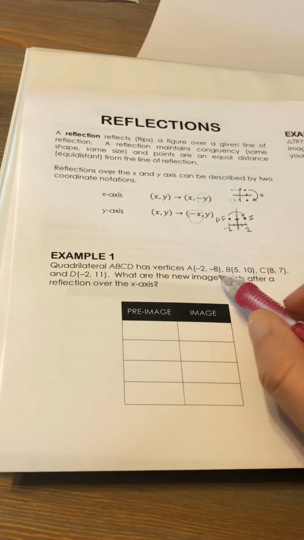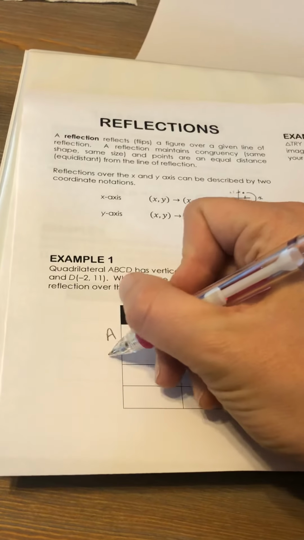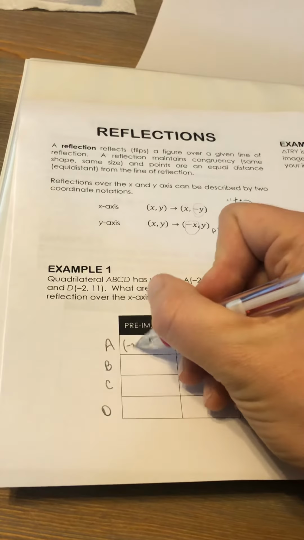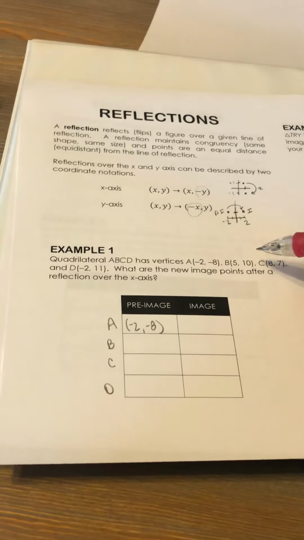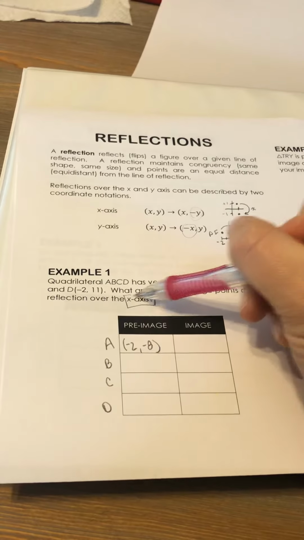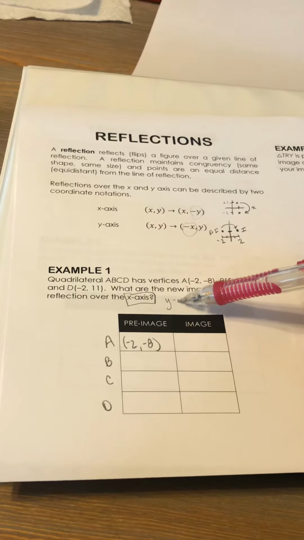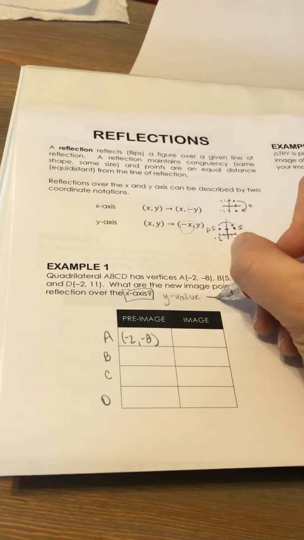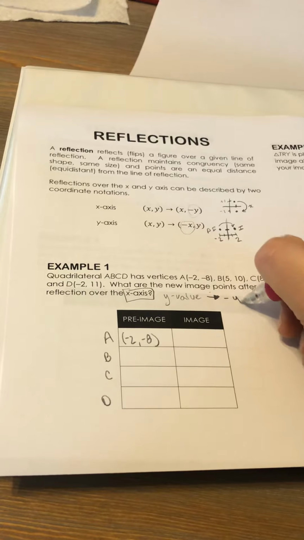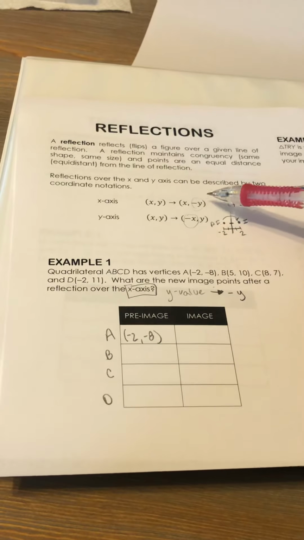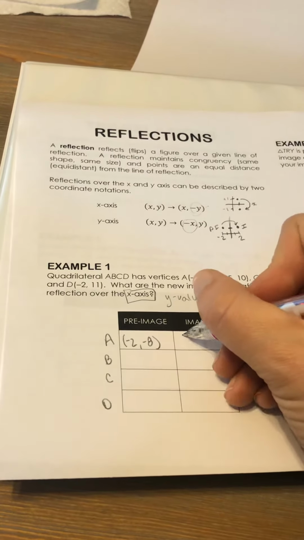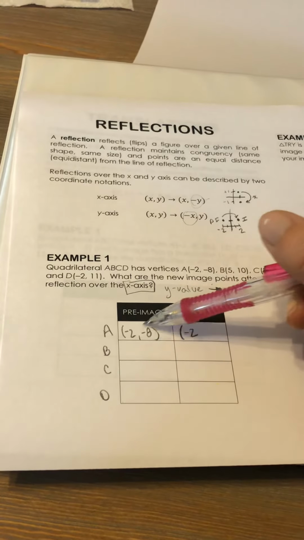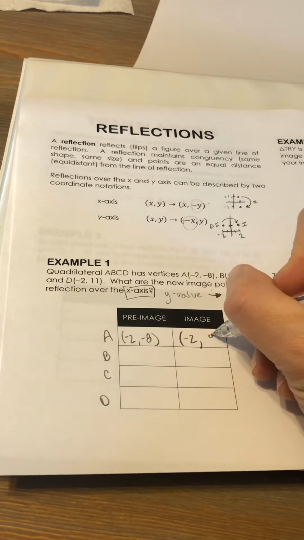So when I look at the coordinate points, if I have A, B, C, and D, we're going to write these coordinate points in here. So negative 2, negative 8 was the first one. And if we're reflecting over the x-axis, it is the y value that becomes negative. So it's going to be a negative y. And that's using the rule that we had up here. So x is going to stay the same. X was negative 2. We're not changing x. Instead of a negative 8, we're now going to have a positive 8.